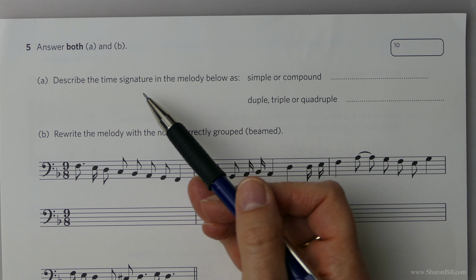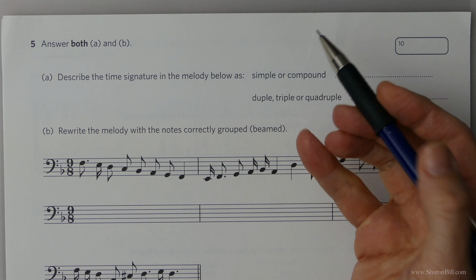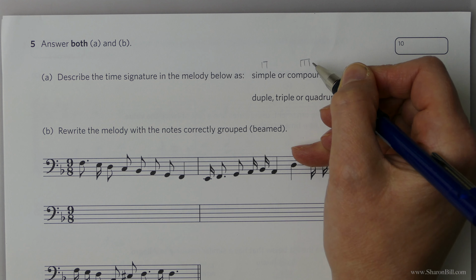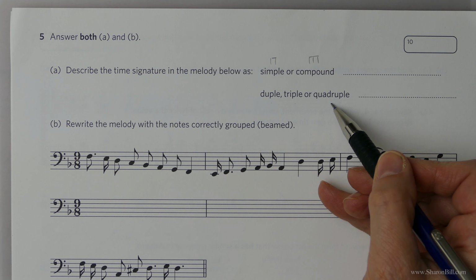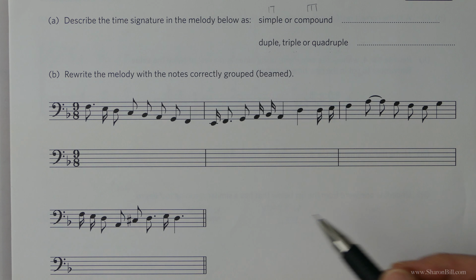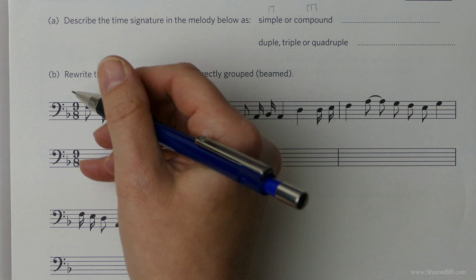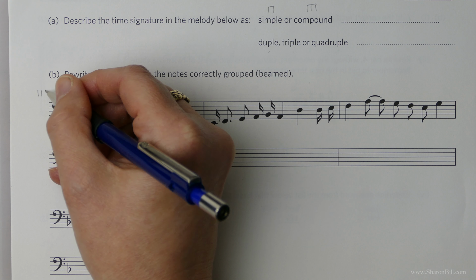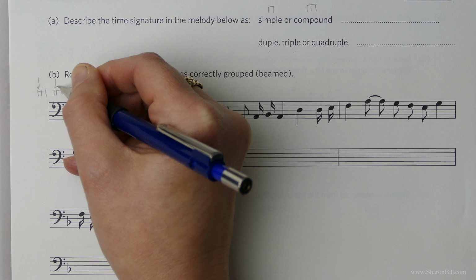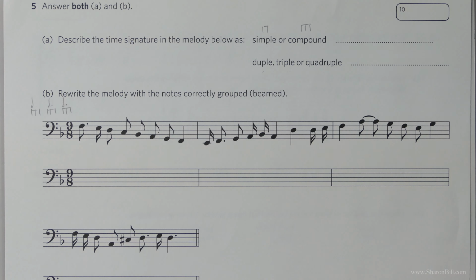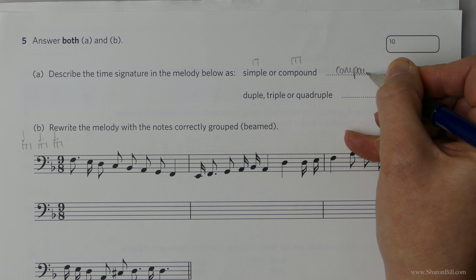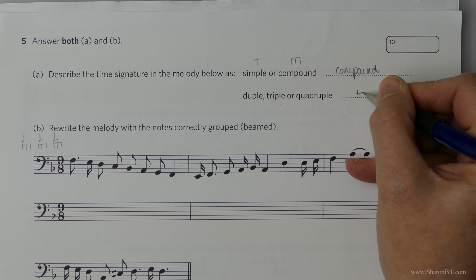describe the time signature. We need to decide if it's simple or compound. Simple divides into groups of 2. Compound divides into groups of 3, and then we need to say whether there are 2, 3 or 4 beats per bar, duple, triple or quadruple. So let's see what we've got here. We've got 9/8, which is 1, 2, 3, 4, 5, 6, 7, 8, 9. That's 3 groups of 3. So we're in compound time and it's triple.